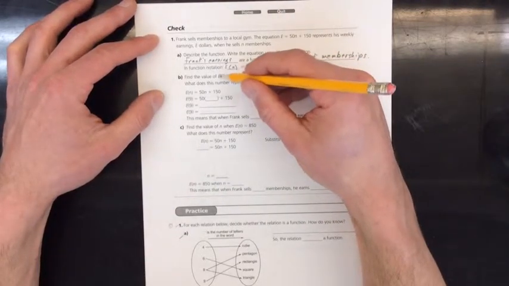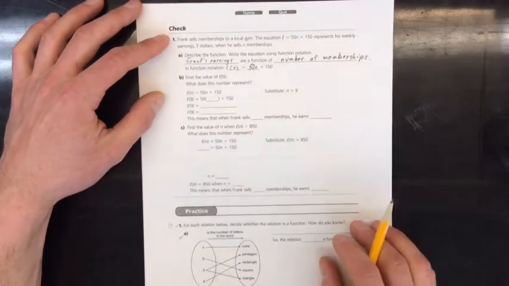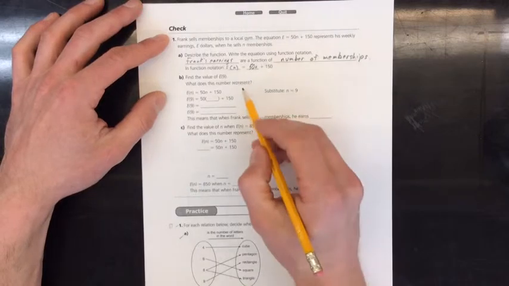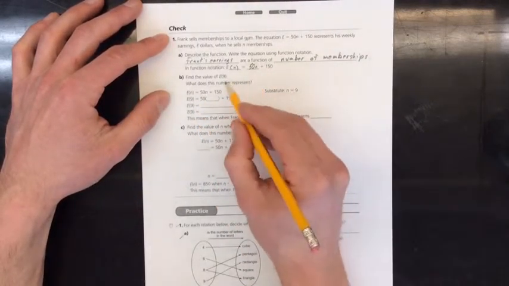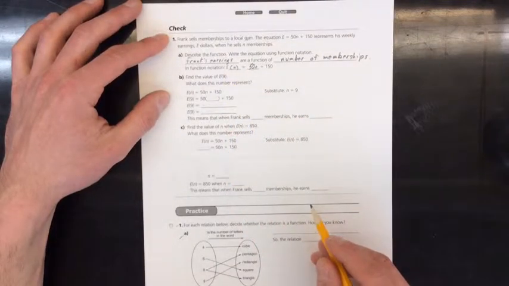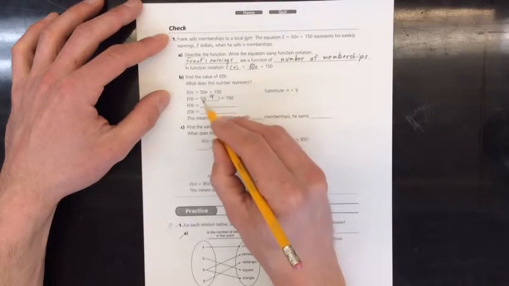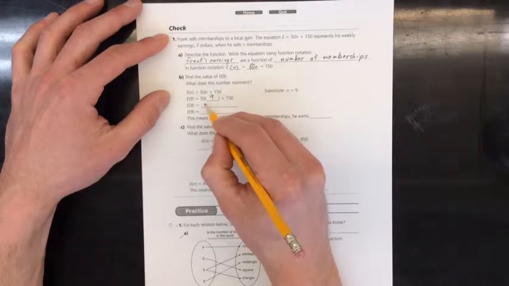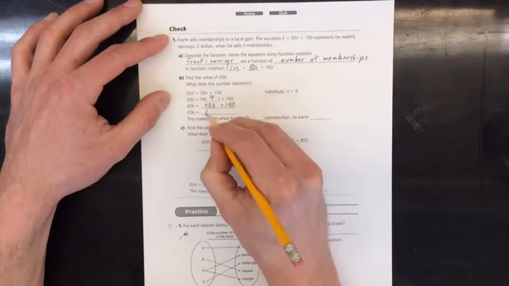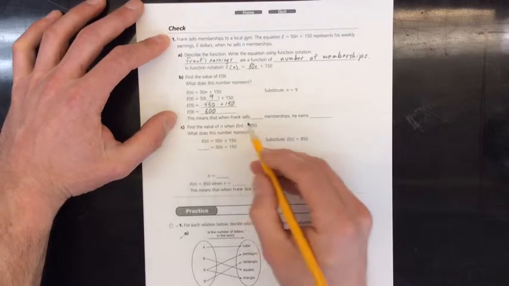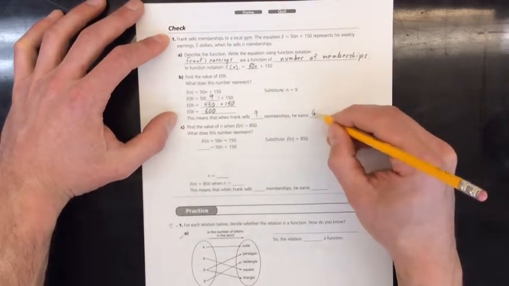So find the value of E when n is equal to 9. So this number that we're going to find is going to represent his earnings when he sells 9 memberships. So we substitute 9 for n. 50 times 9 is 450, plus 150 is equal to 600. So this means that when Frank sells 9 memberships, he earns $600.